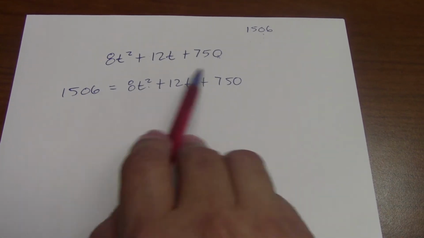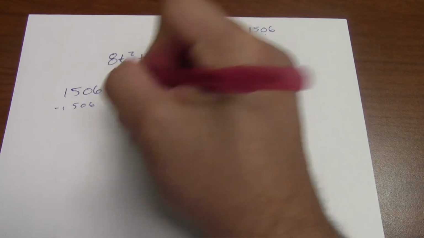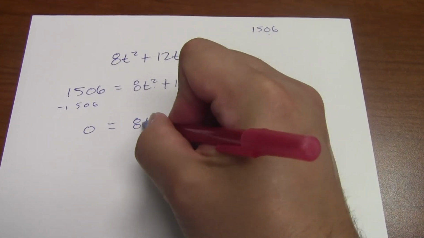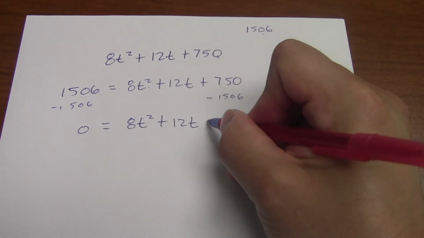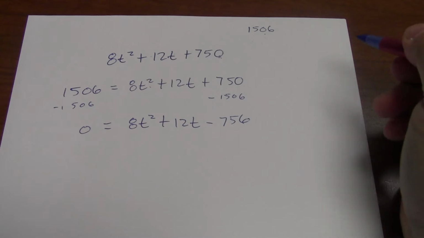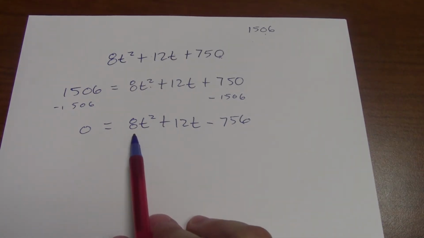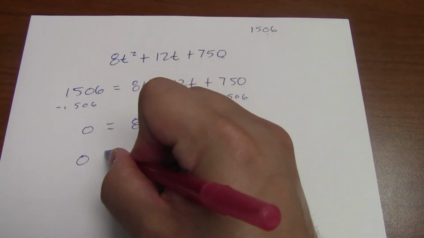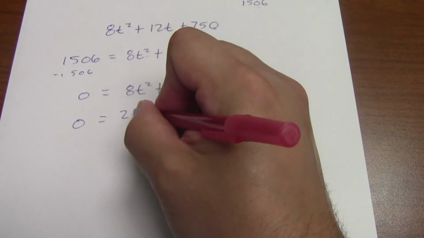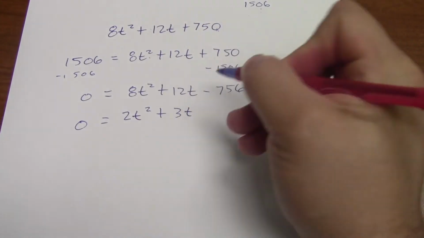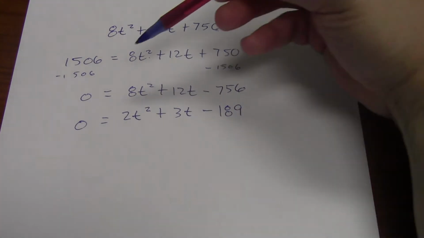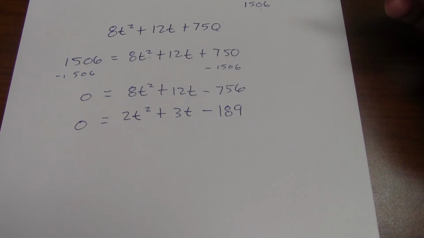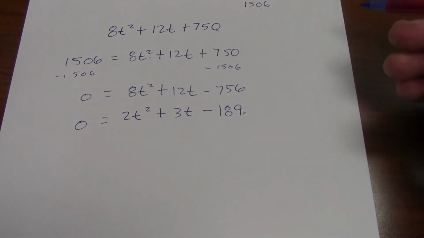So first thing I'm going to do is get this guy on this side. So I'm going to minus 1506 on both sides. There we go. And then I'm left with 0 is equal to 8t squared plus 12t minus 756. And then right here, I can go ahead and reduce this down a little bit to make it easy for myself. And I think 4 goes into everything. So I'm going to say 0 is equal to 2t squared plus 3t minus 189. All right. So 4 went into 8 2 times, 4 went into 12 3 times, 4 went into 756 189 times. All right. Once I get to this point, then all I have to do is plug it into the quadratic equation.